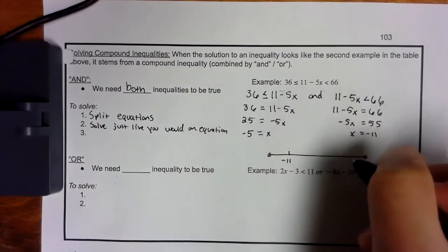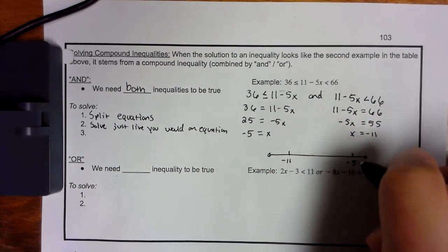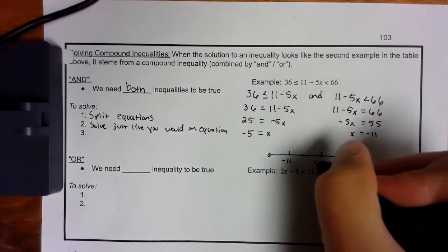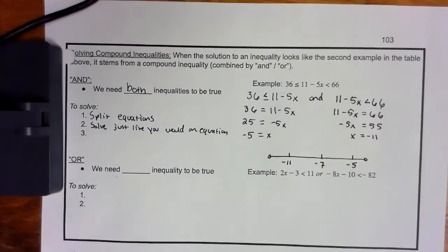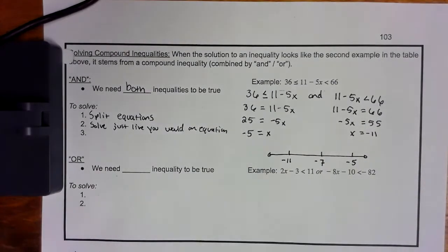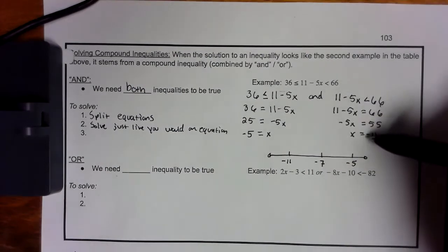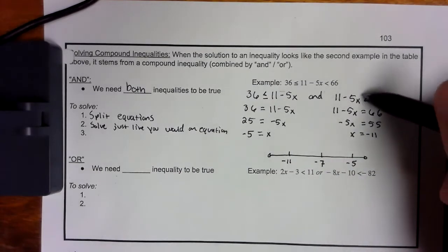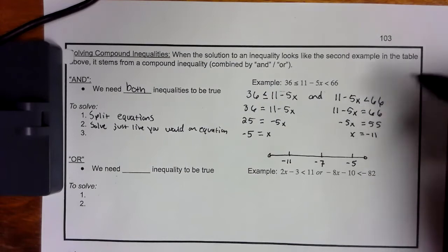Negative 11, we've got negative 5. I'm going to put a number in the middle. You'll see why in just a second. Let's use negative 7. And then we need to decide, do we want to use a closed circle or an open circle on these? This can be kind of tricky depending on the setup of the inequality. So I'm following this up. The anchor point of negative 11, which is over here, came from this inequality symbol, which is less than. So that needs to be open.